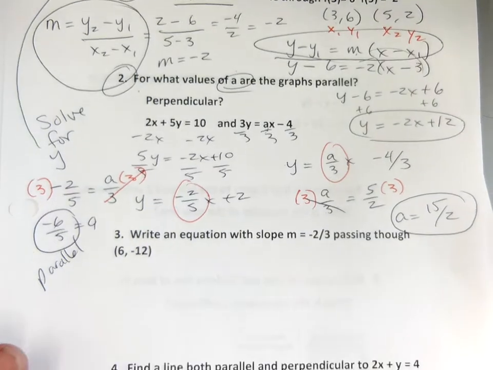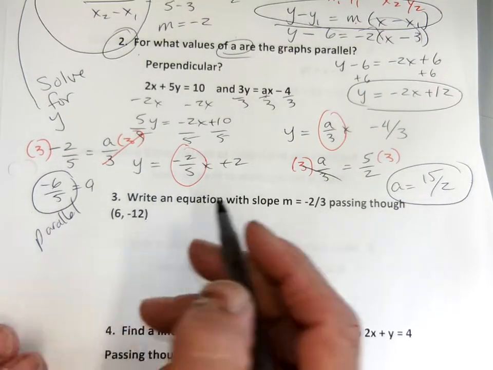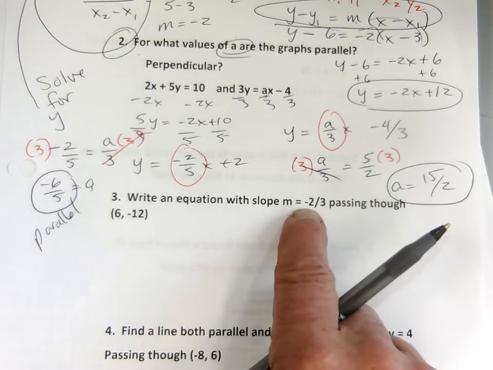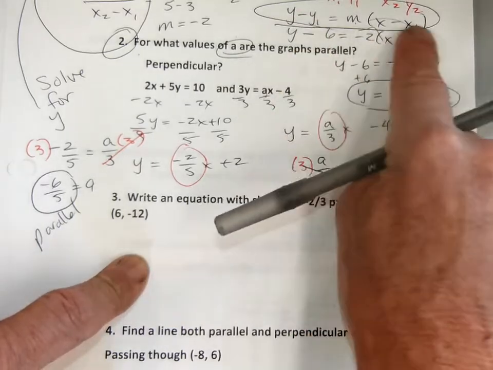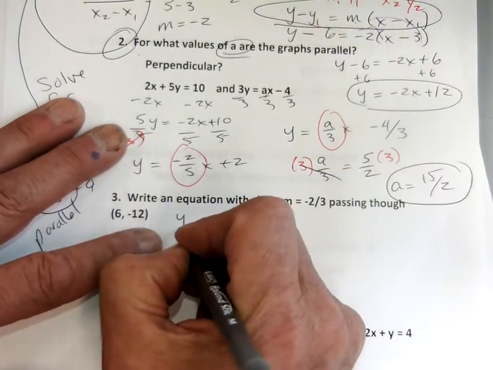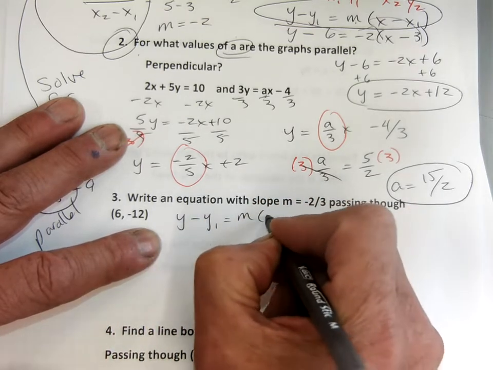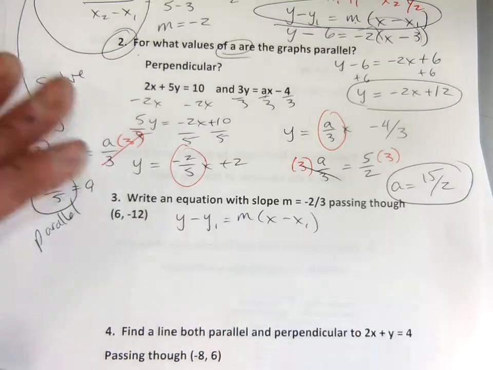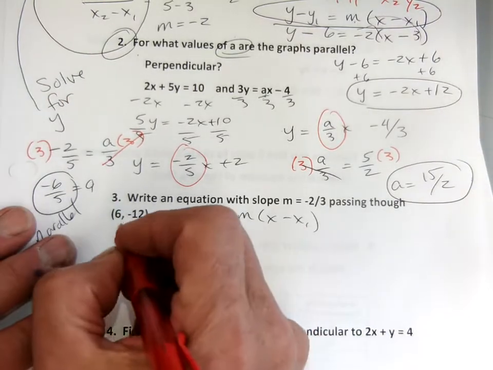Let's look at number 3. Write an equation with a slope m equals 2/3 passing through 6, negative 12. Okay, so that is a slope and a point. And I have a point-slope formula, don't I? So I'm going to write my point-slope formula: y minus y1 equals m times x minus x1. Because I have a point and a slope, so I use my point-slope formula.